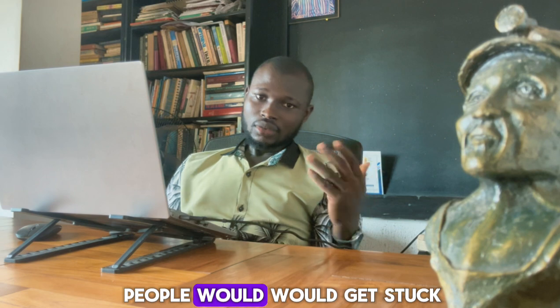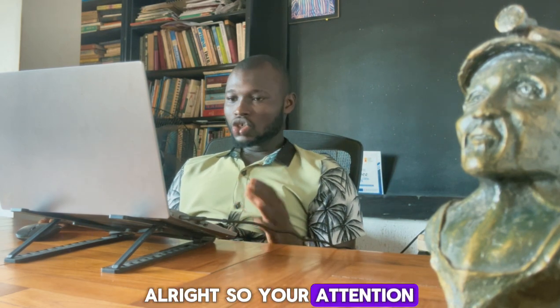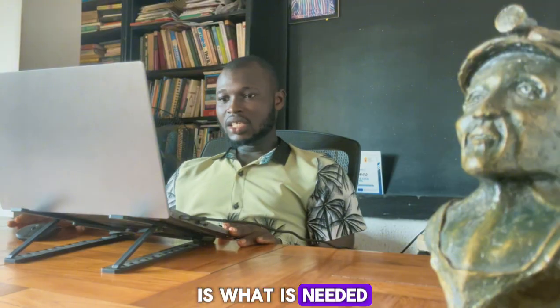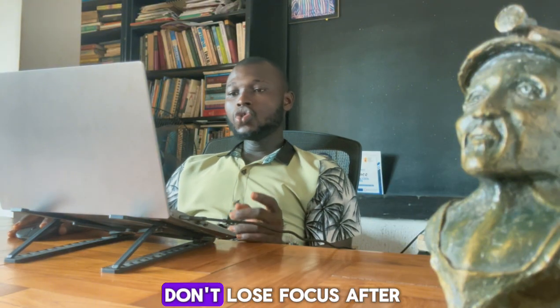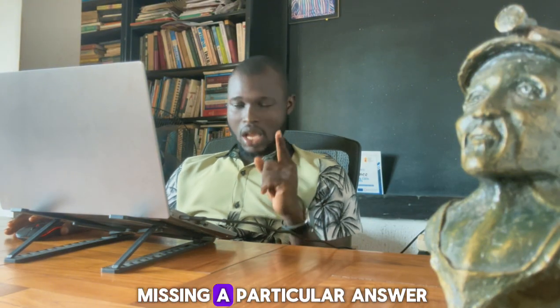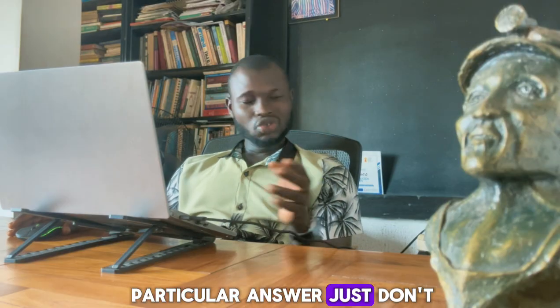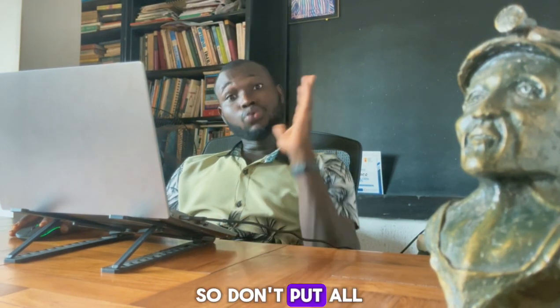Till you get to section 4. In fact, section 4 is now the part that most people would get stuck. Alright? So your maximum attention is what is needed in this section. So make sure you don't lose focus after missing a particular answer. If you miss a particular answer, just don't worry about it. Go to the next one. Alright? So don't put all your attention to one particular place.